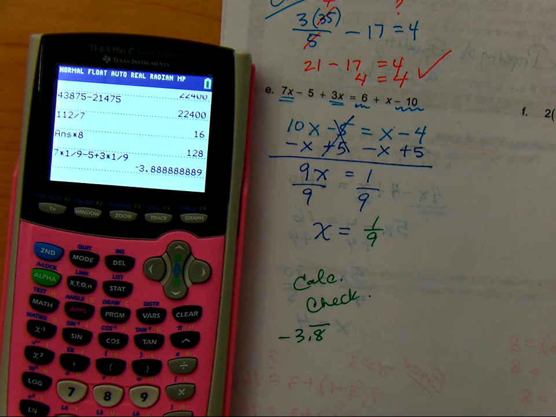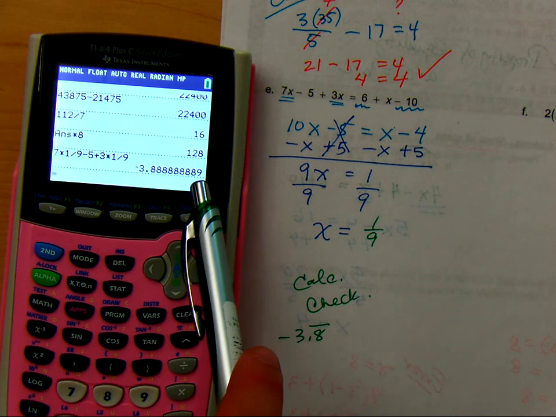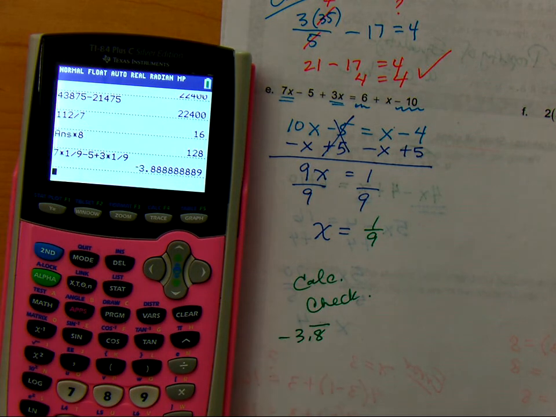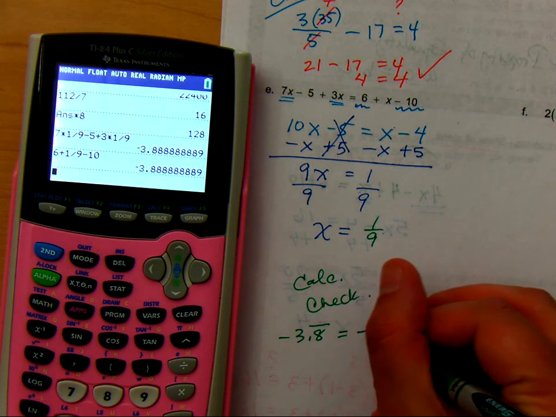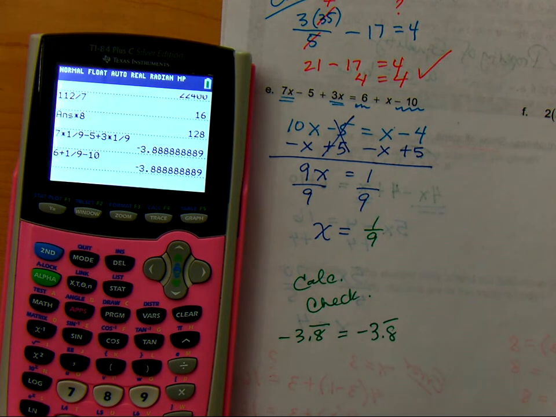And I know it's repeating because the last digit is a 9 and they rounded it because you can't repeat on forever on the calculator. And then if I plug it into the other side, I get 6 plus 1 divided by 9. Again, that's 1/9 minus 10. And look at that. I get that it's equal. So the main thing is, if you're going to use the calculator to check, just tell me that you're going to do that and then show me that it worked out, okay? And so I just didn't want to go through all the steps of plugging it in. Even though we could do that and we could get common denominators, it would be all great. It would be a little tedious though. I'm not going to lie.